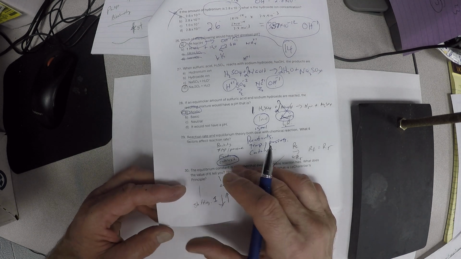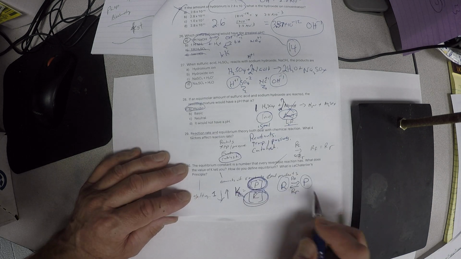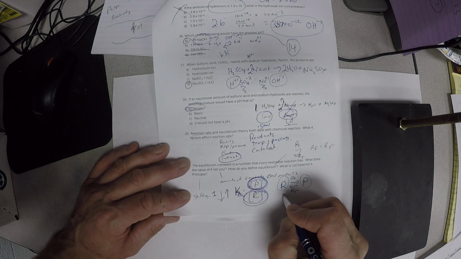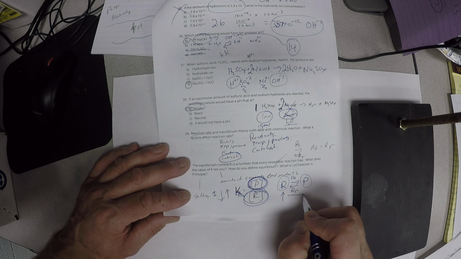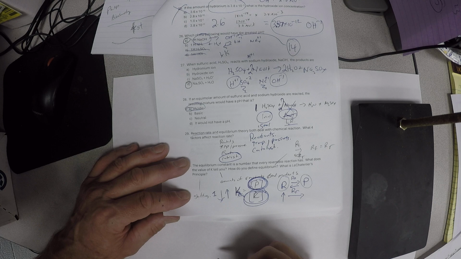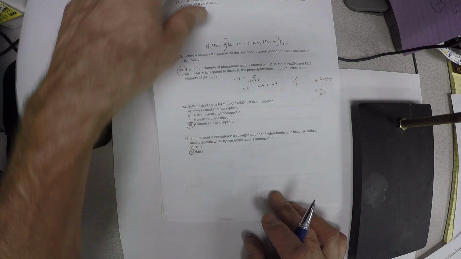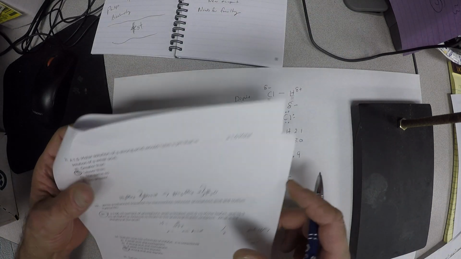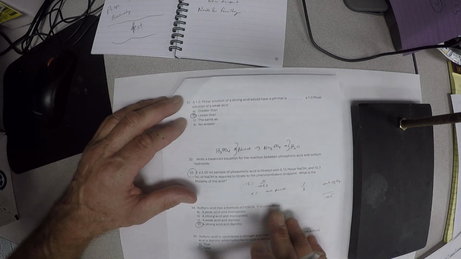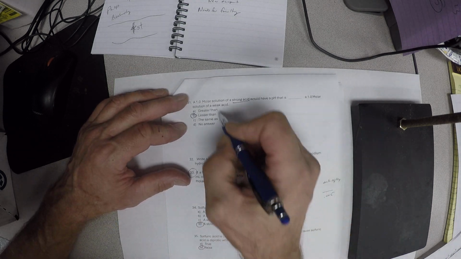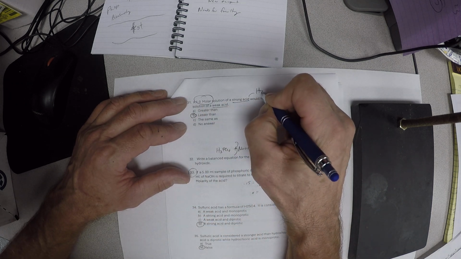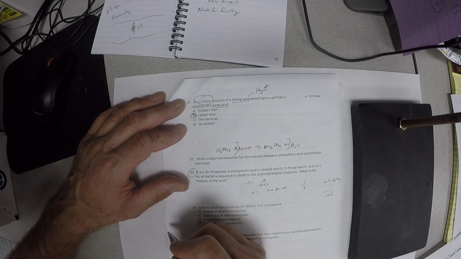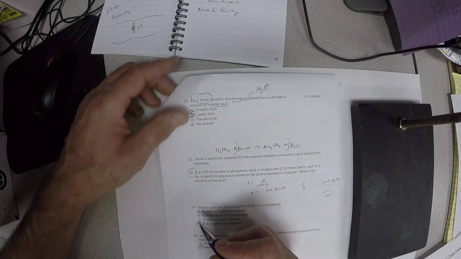And Le Chatelier says if you have a system at equilibrium, if you stress it by adding a reactant, the equilibrium will shift to make more product. If we have a strong acid and a weak acid of the same concentration, the strong acid is going to make more hydronium and have a lesser pH.